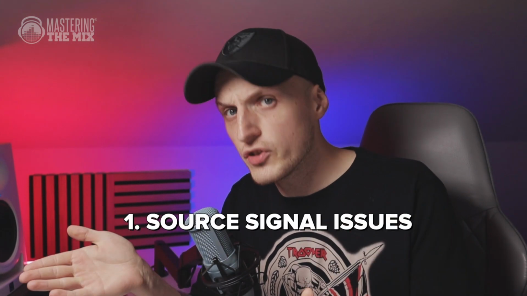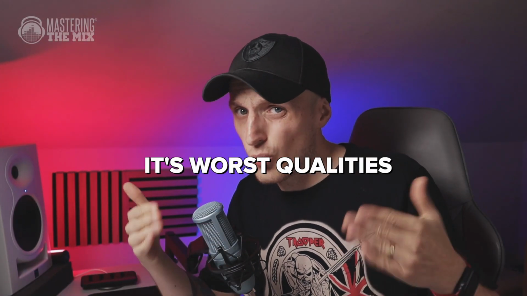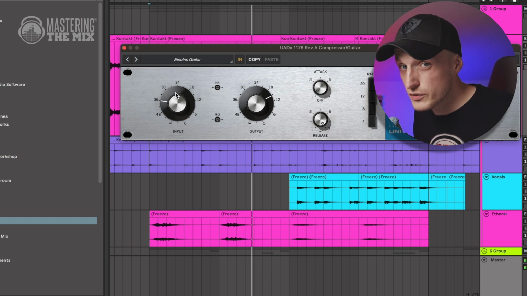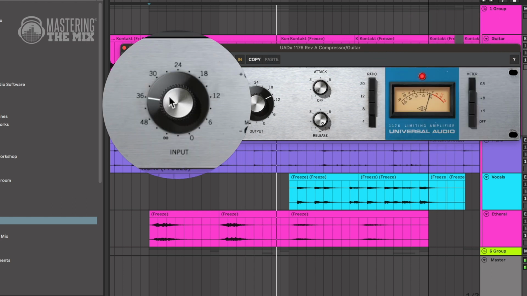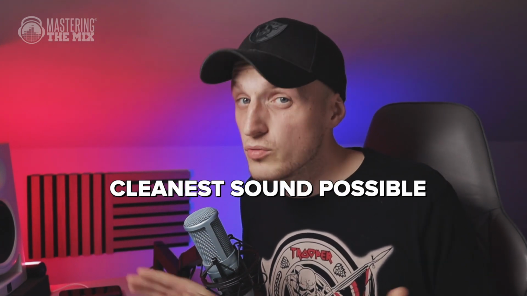Let's divide them into two main categories, which are source signal issues and mistakes made within the compressor. When you compress a bad sounding track, it accentuates its worst qualities. Take for example this guitar melody. As I compress it, more clicks and noises will be brought to the forefront. Chances are sometimes you're looking for a dirty and raw sound like this, but the majority of times you want to have the cleanest sound possible to nail the compression.